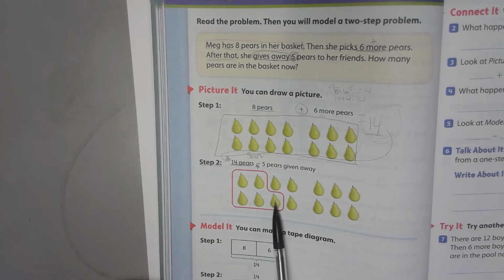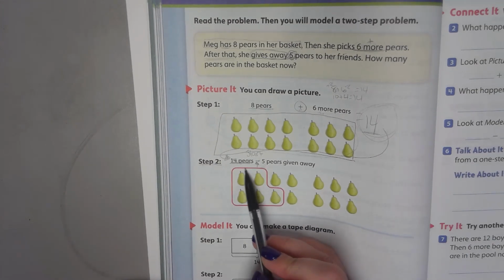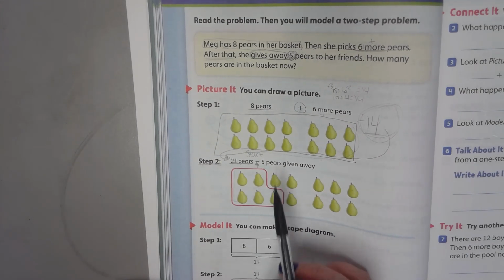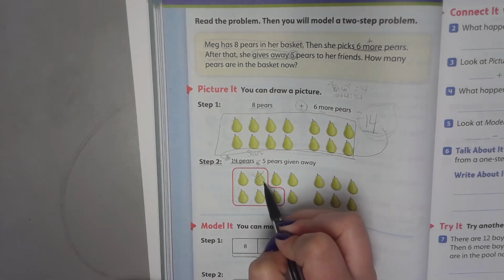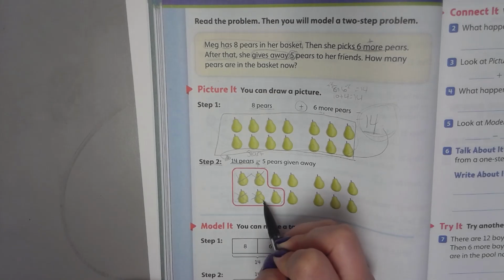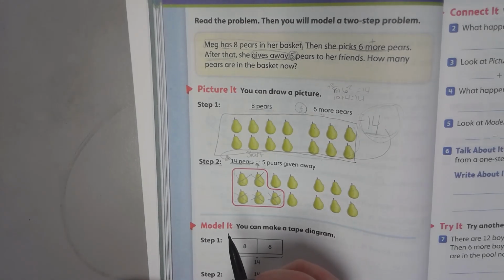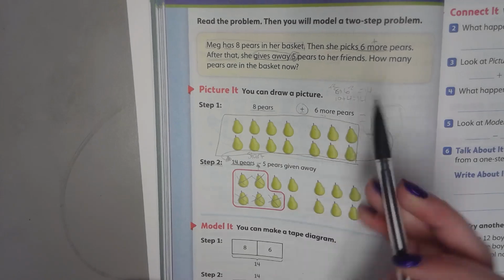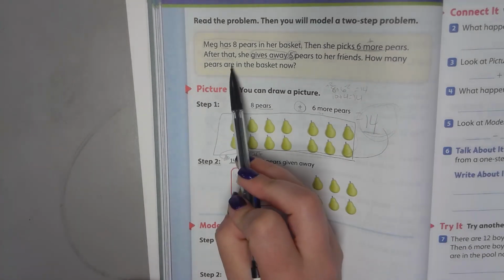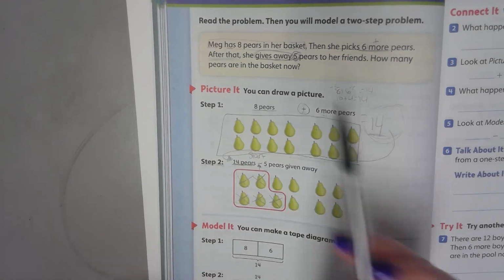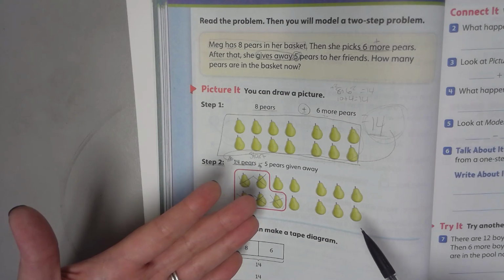So what they did in their picture is they put a box around 5 of the pears, which means I get rid of 5 pears. We don't have them anymore. They are gone. So then it says, how many pears are in the basket now? How many pears are left?